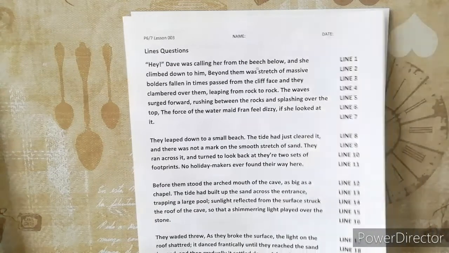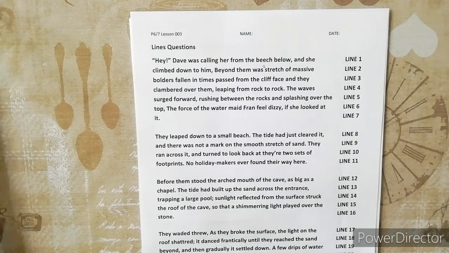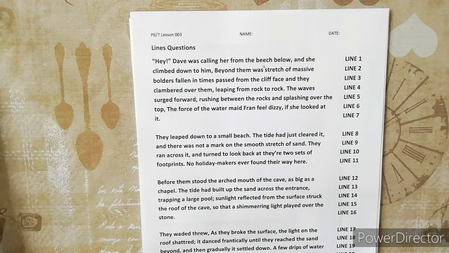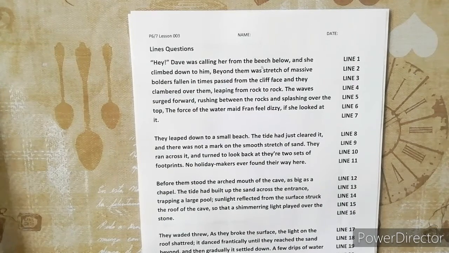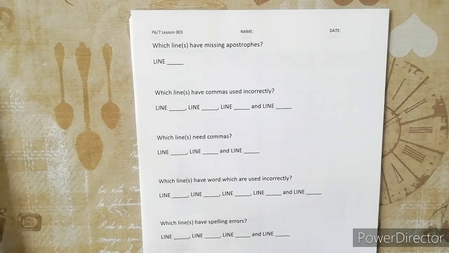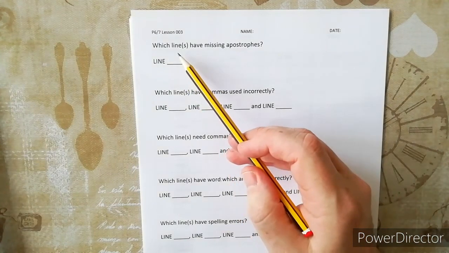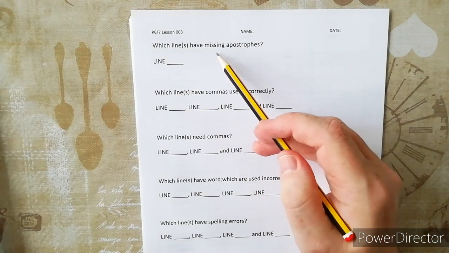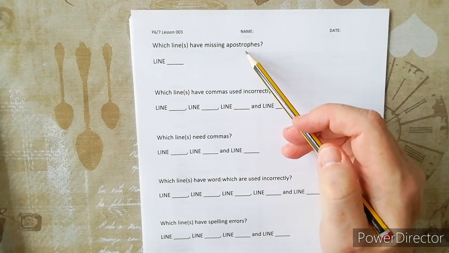Okay? Now I don't think when you come to this one it's necessary to actually read through the story. It's probably right that by the time you do all the questions you'll have read through it anyway, but I think you can just jump straight into the questions. Now let's look at some of the questions. We'll set this over to the side. Which lines have missing apostrophes?